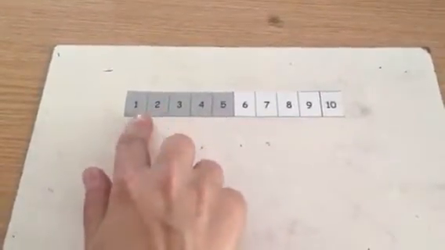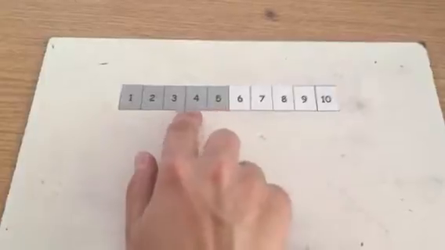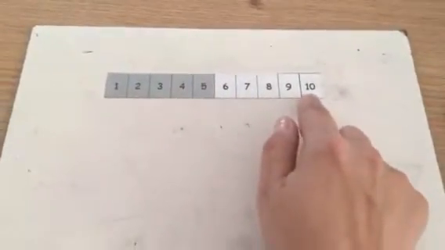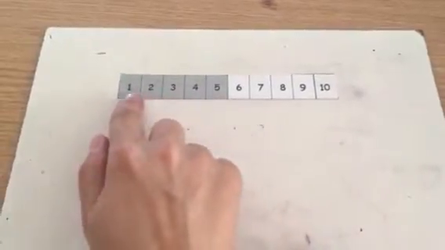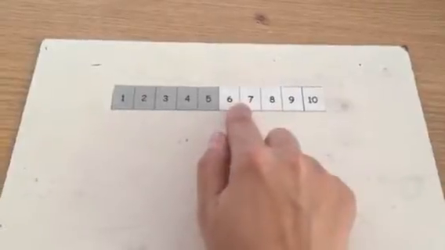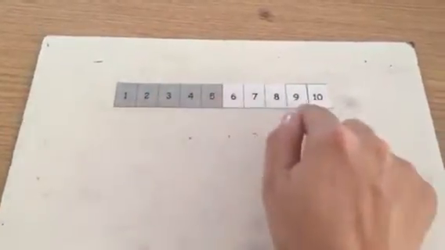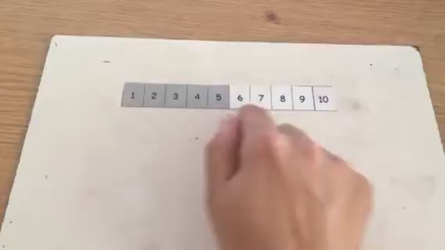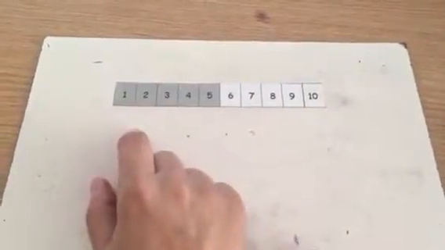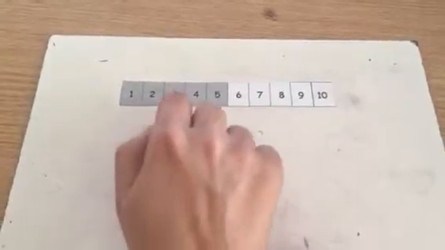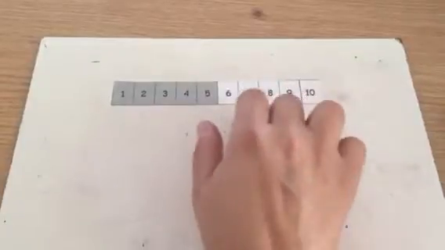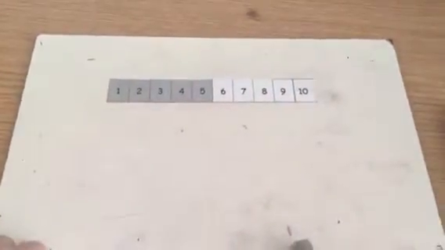If you notice, my numbers 1, 2, 3, 4, and 5 are darker than my numbers 6, 7, 8, 9, and 10. The reason is because these numbers are smaller than 5, and these are the numbers that are larger than 5. Because when we add, our numbers get bigger, and when we subtract, our numbers get smaller on our number path. So I'm going to share a little story with you, and show you how I can use my fingers to walk up my number path and how I can use my fingers to subtract and walk down my number path.